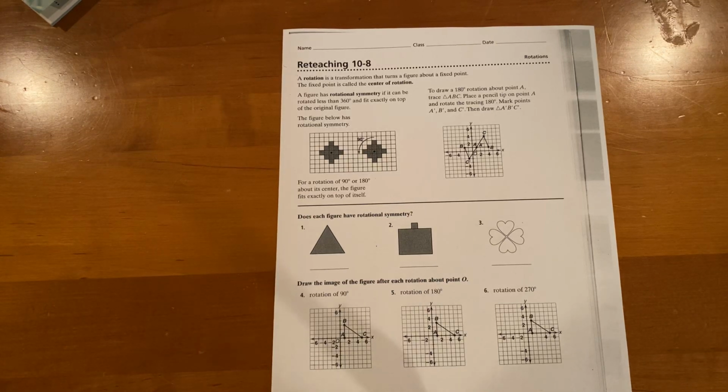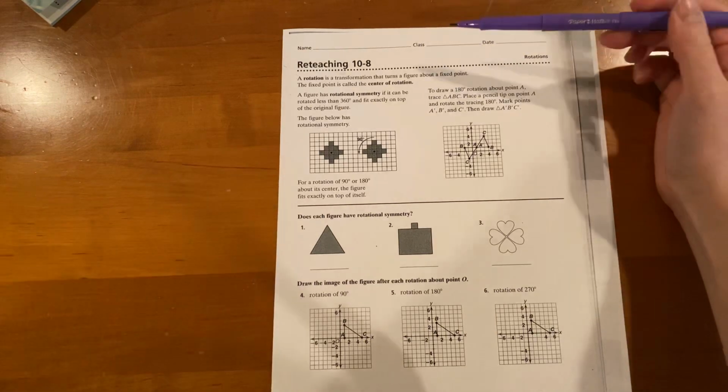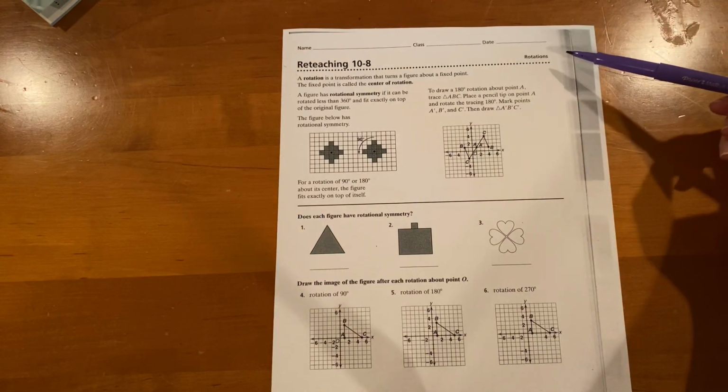Hi guys, we're going to try a new way of going through these sheets together. So let's see if this works out. But today we are on reteaching 10.8, rotations.